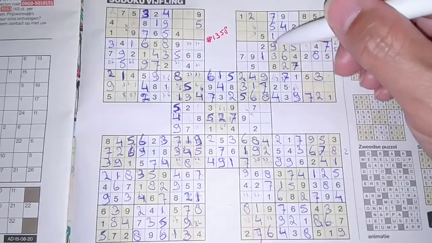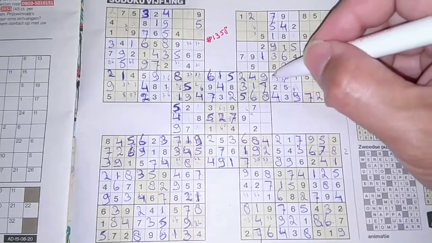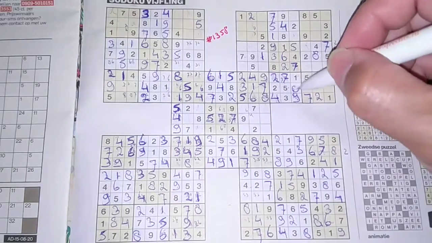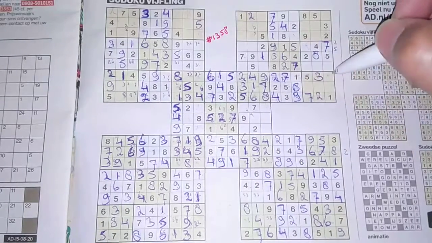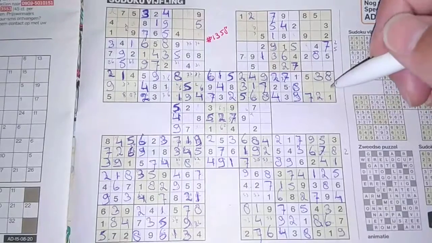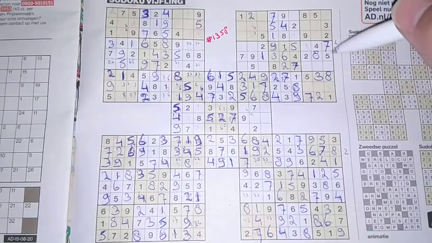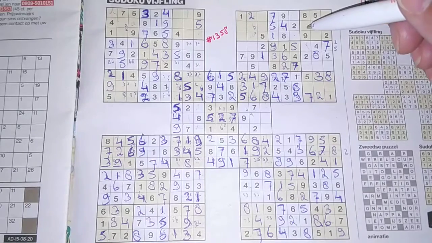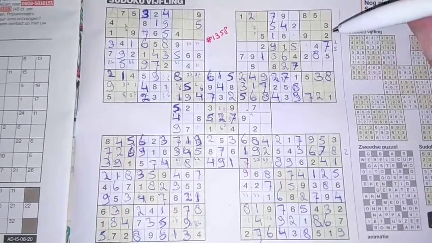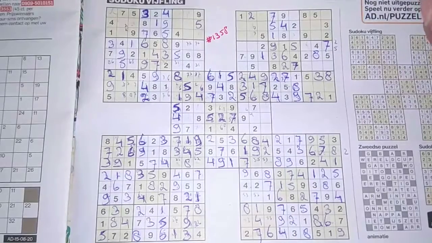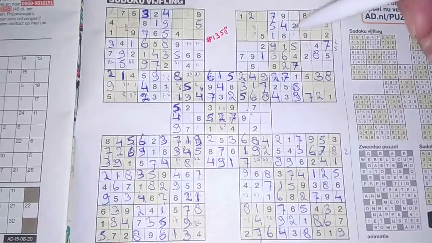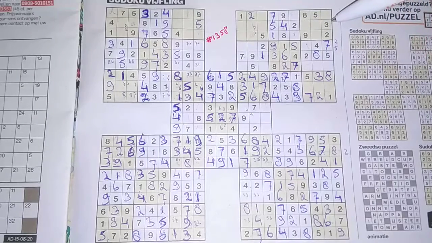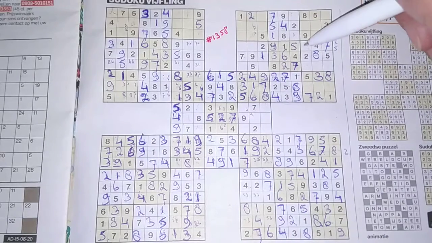The 2 is missing, I think. Yeah, the 2 is missing. 1 box left in this big square for the number 8. 1 box left in this row for the number 8. 1 hour passed, alright. Now two boxes left, the 3 and the 6. 3 and the 6.